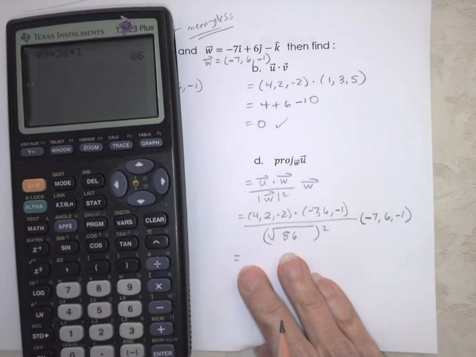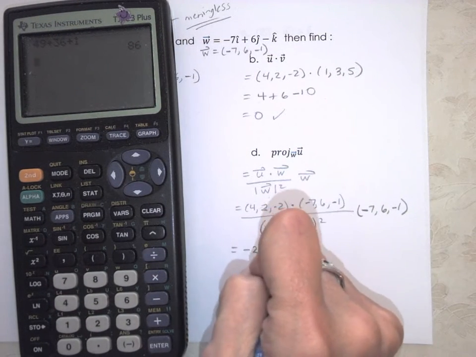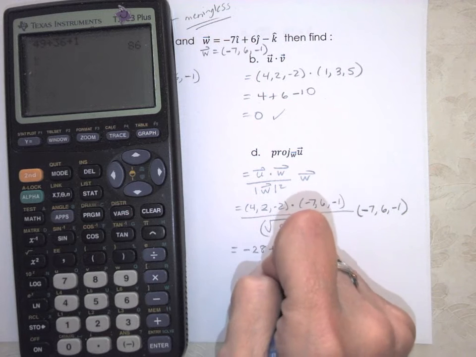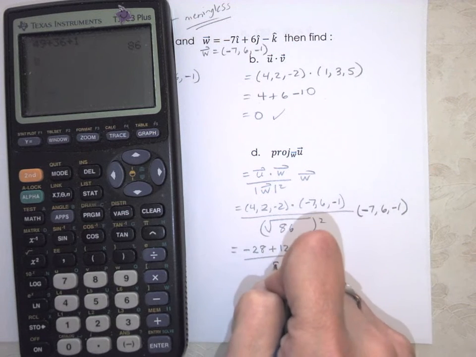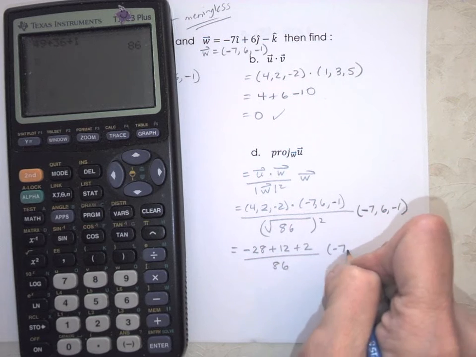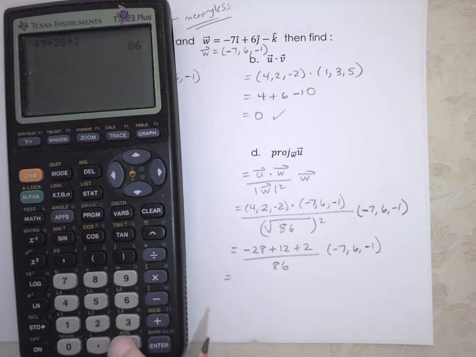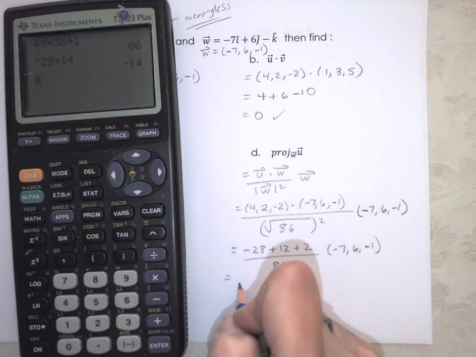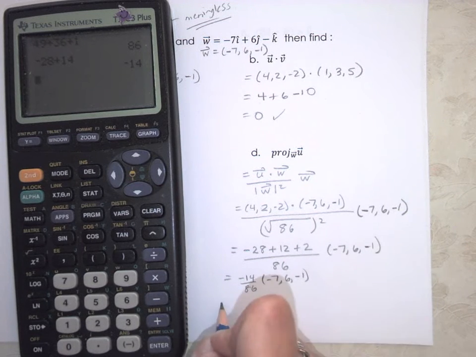So then we're doing the dot product here of u and w, so that's going to give us negative 28 plus 12 plus 2 over 86 times negative 7, 6, negative 1. So that's going to give us negative 28 plus 14, so negative 14 over 86 times negative 7, 6, negative 1.